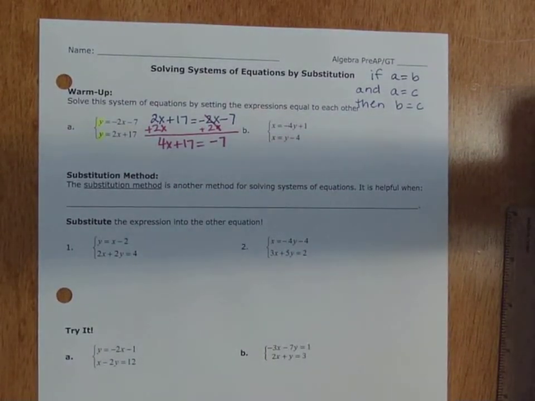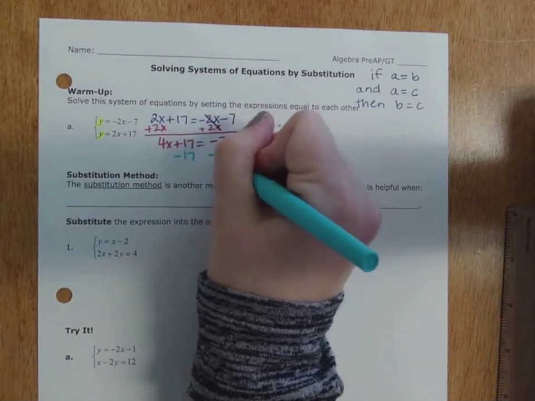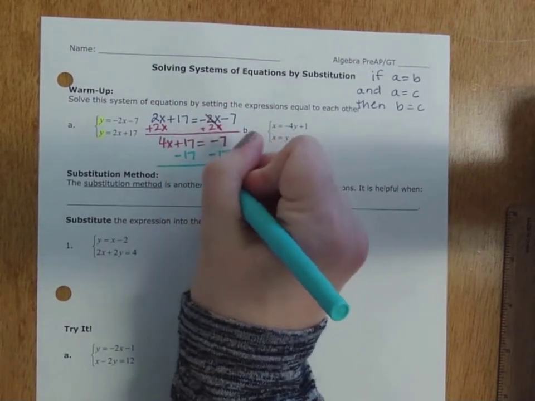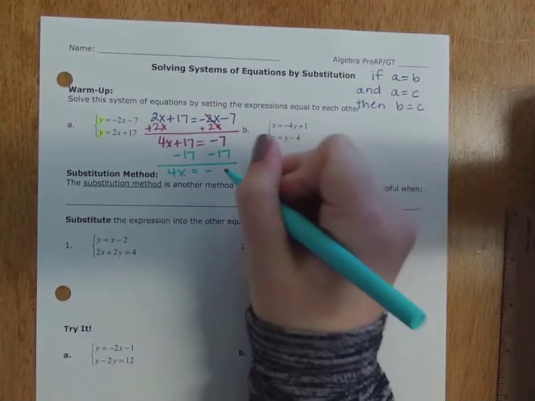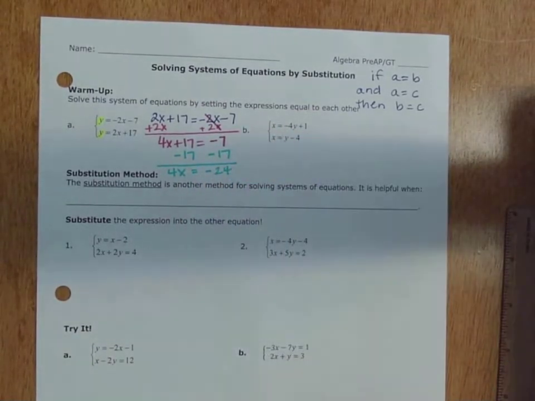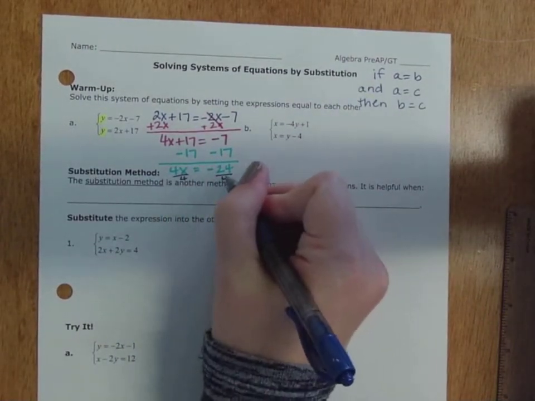Okay. Next step. 4x equals negative what? 24. So x equals negative 6. Could divide by 4 on both sides.